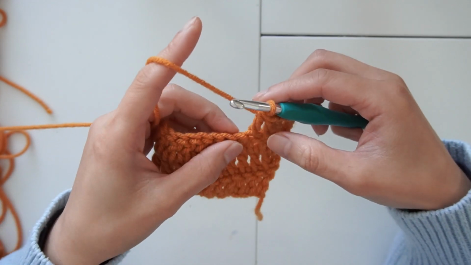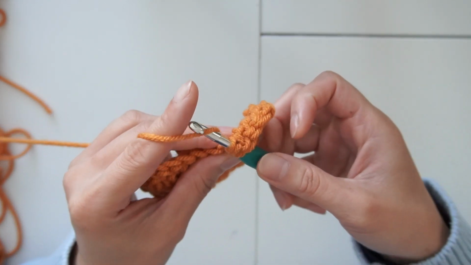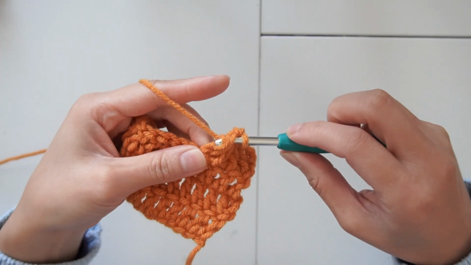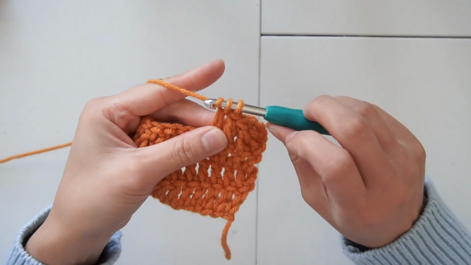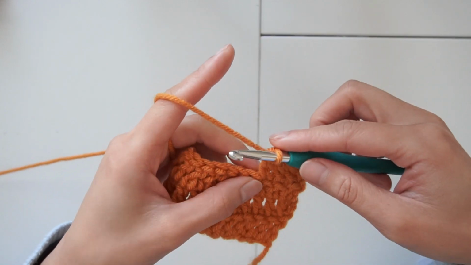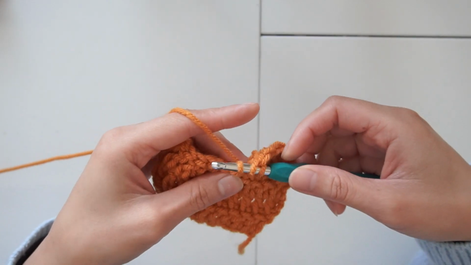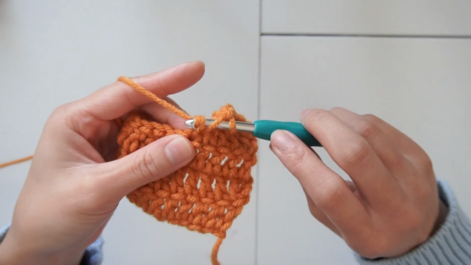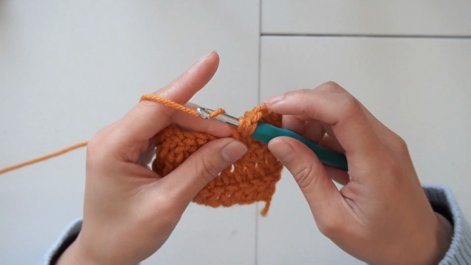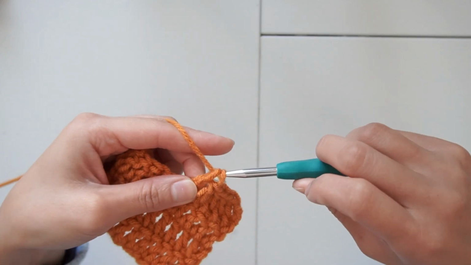Let's try it a couple more times. We yarn over, insert, pull through, yarn over to pull through the first loop, yarn over to pull through 2 loops, yarn over one more time. So you yarn over 3 times basically. Let's do that one more time. Yarn over, insert, yarn over, pull through, yarn over, pull through 1 loop. Now you still have 3 loops on your hook, yarn over and pull through 2 loops, and then yarn over.